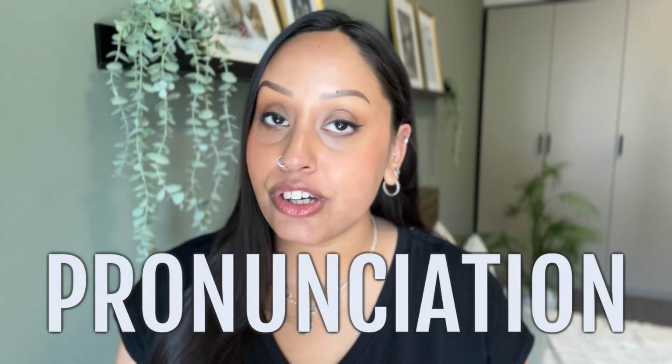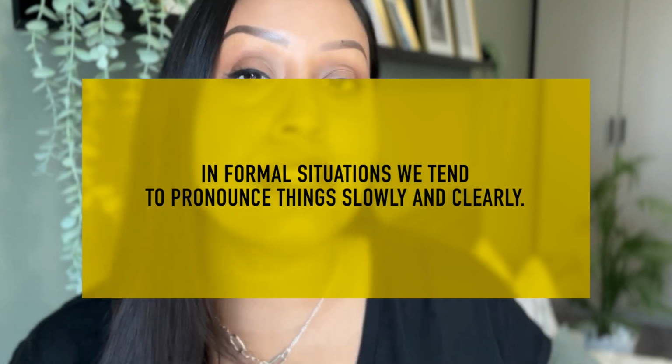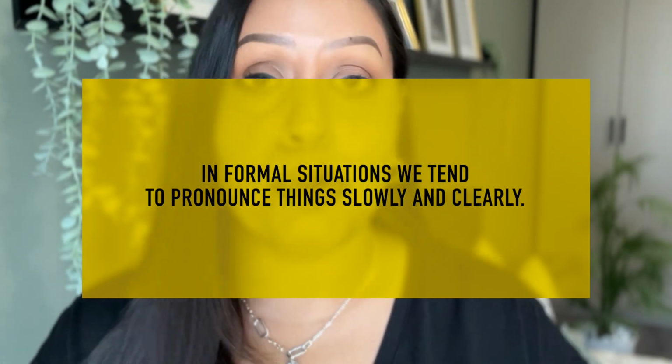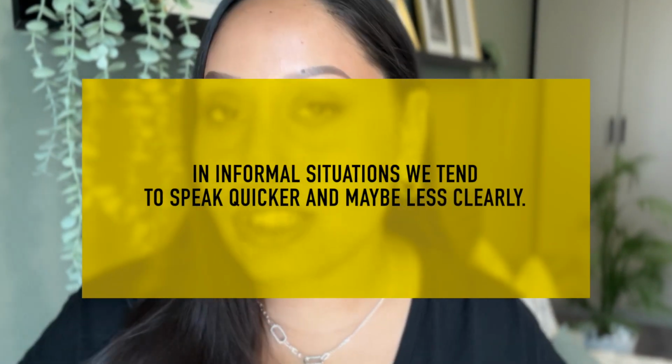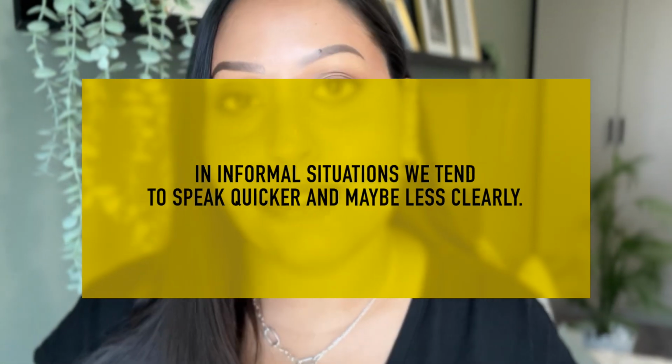Our next point is pronunciation. Now, there's not a huge difference here, but generally, when you are speaking formally, we tend to speak a little bit slower, and therefore we pronounce things a little bit more clearly. And when we are in an informal, casual, or social conversation, we tend to speak faster, sometimes a little less clearly, and we tend to use more slang and informal expressions.